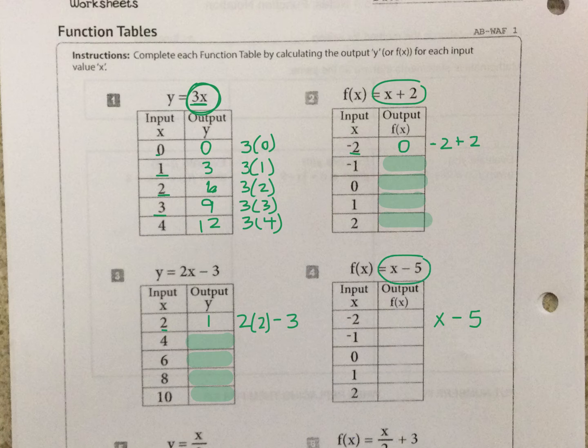That's my problem I'm using. Instead of x, it's asked for a negative 2. Negative 2 minus 5 is a negative 7. All right. Now you'll do these guys. You'll do those 4.